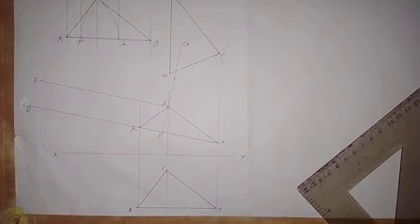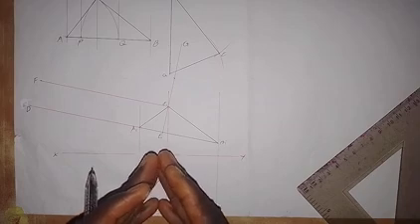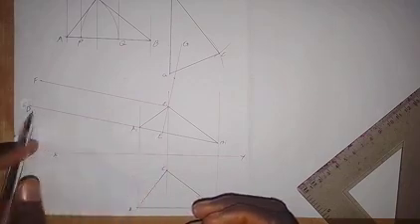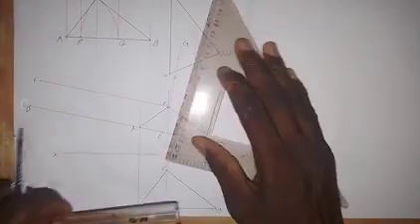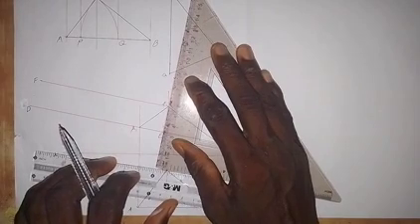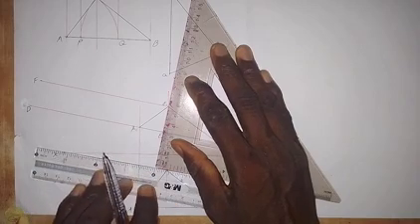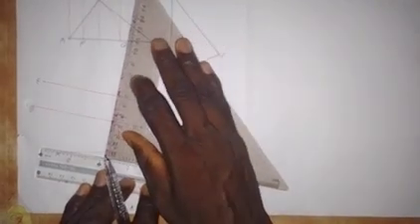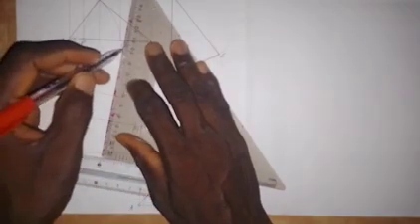Now the next thing I'm going to do is draw a perpendicular line along this line DE that will also be parallel to this line. At any distance, I will set my set square like this and support it with the ruler. Then I will shift the set square to any distance that I like. This is okay for me. Then I will draw this line.